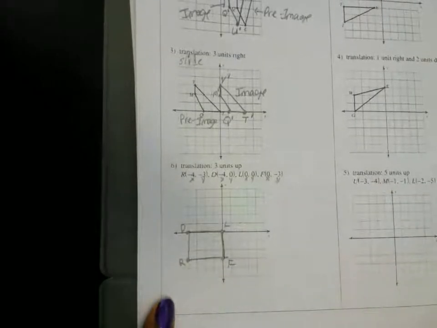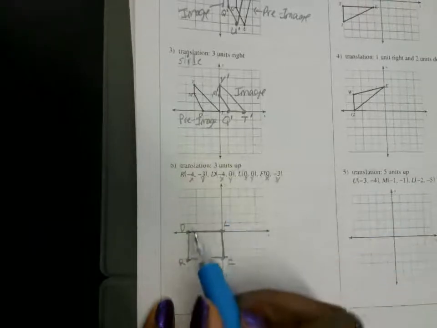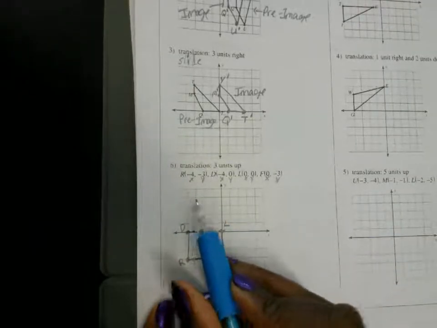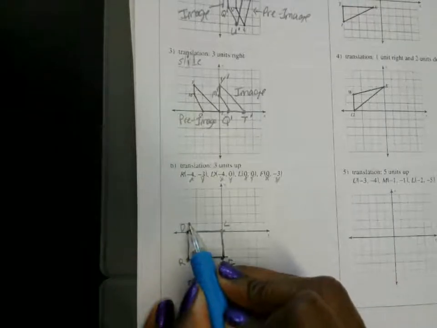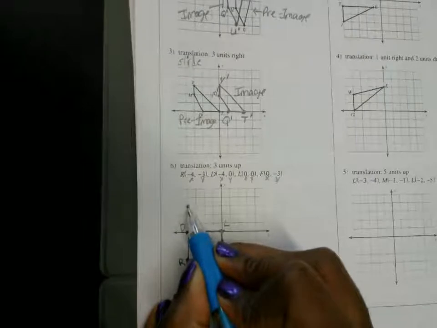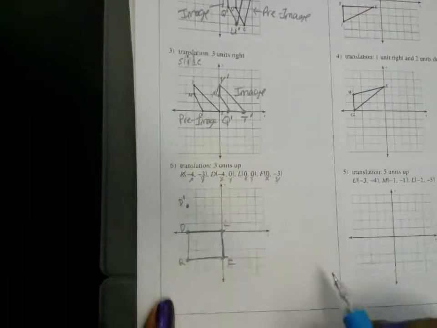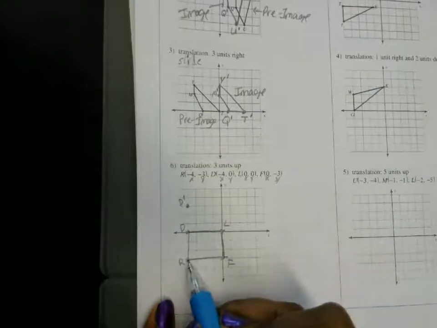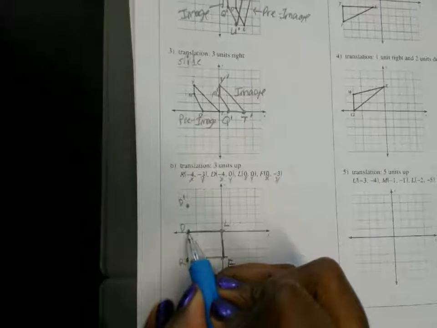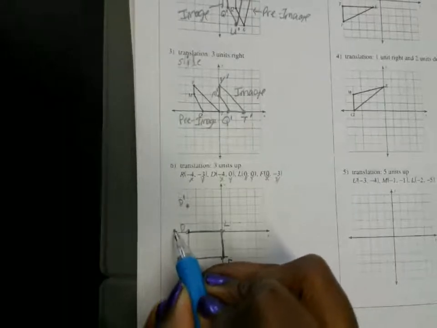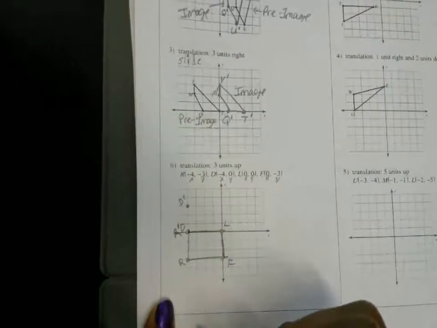Okay. So now we're going to translate it 3 units up. So you're going to take all of these ordered pairs and go up 3. Let's do D. Start at D. 1, 2, 3. This is my new location for D. D prime. Let's do R. 1, 2, 3. This is my new location for R. R prime. Put it right beside the D prime.